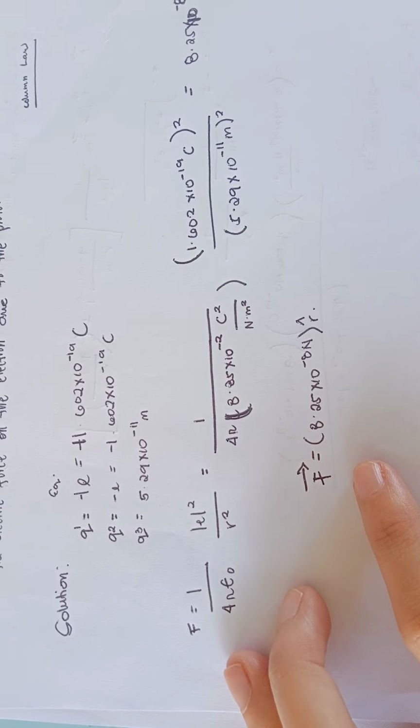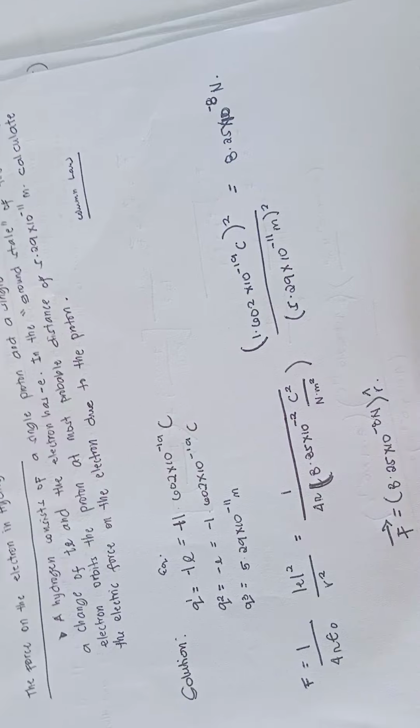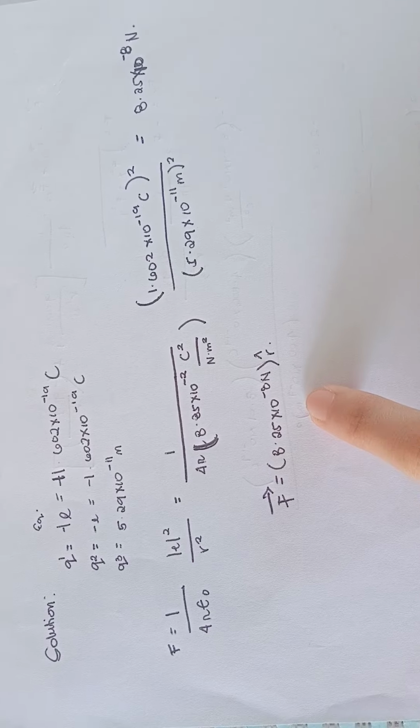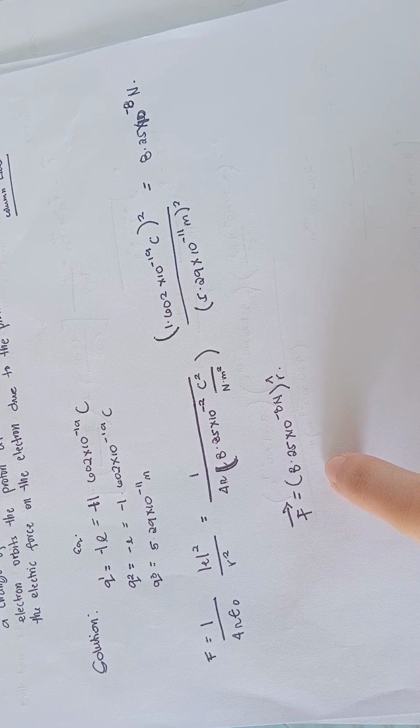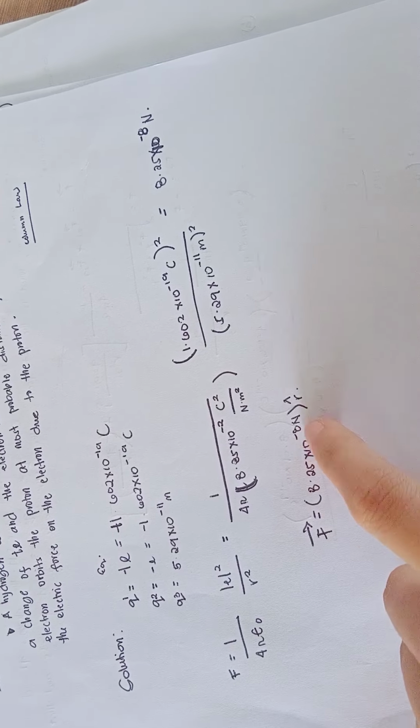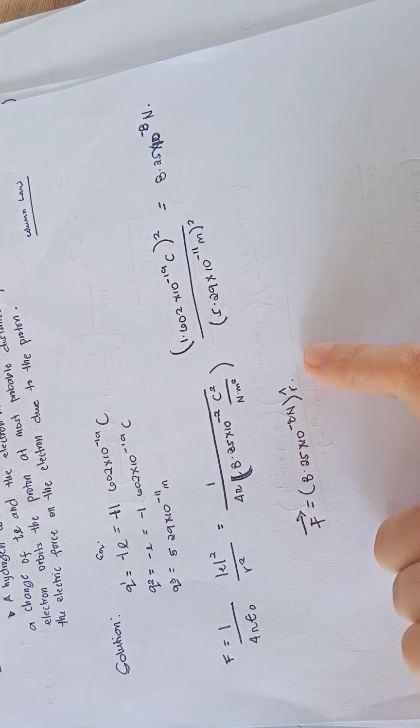Then we bring this down, so the force F equals 8.25 times 10 to the power of negative 8 Newton.